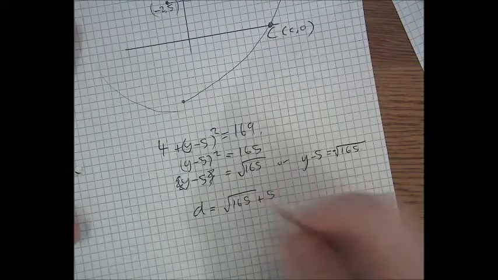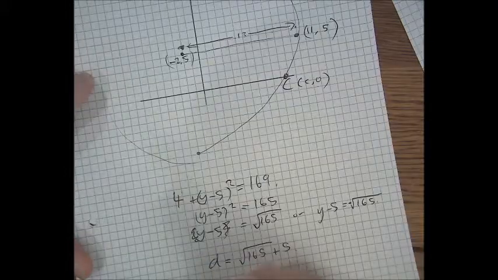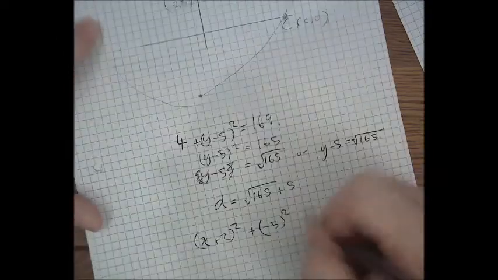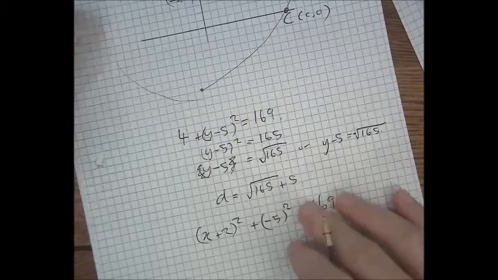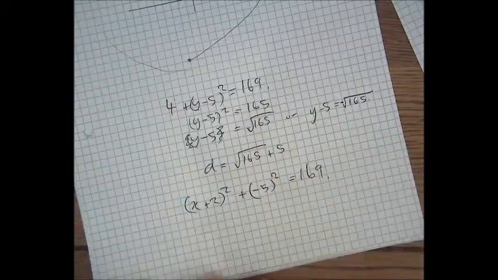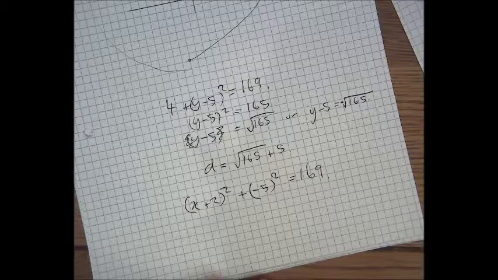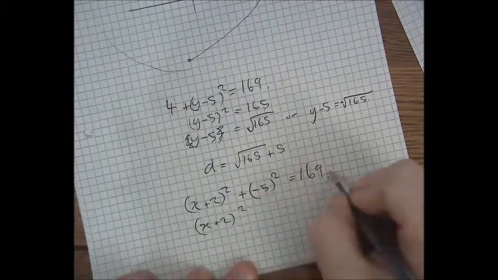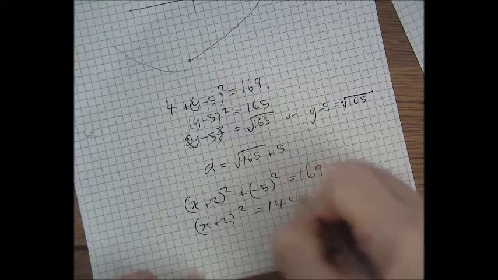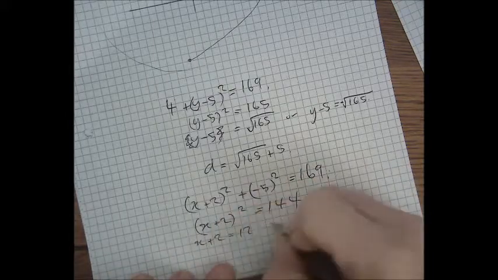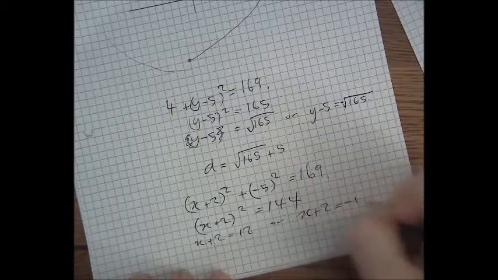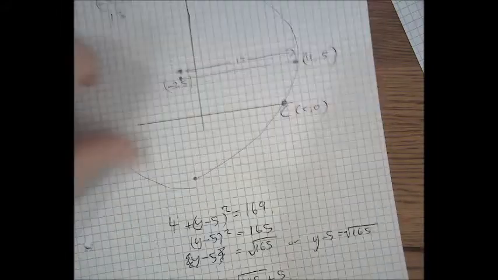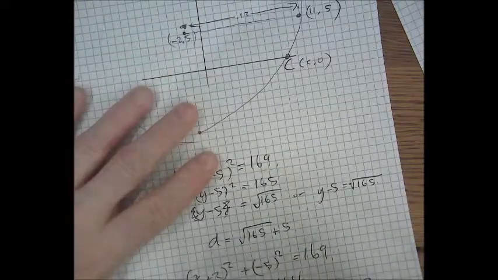The effect that comes from making y equals 0. I think this will come out nicer. That's 25, that's 169, so that'll be 104. So x plus 2 equals 12, or x plus 2 equals negative 12. We only want the positive answer, so therefore our y-intercept, which is labelled with a D, is 10.